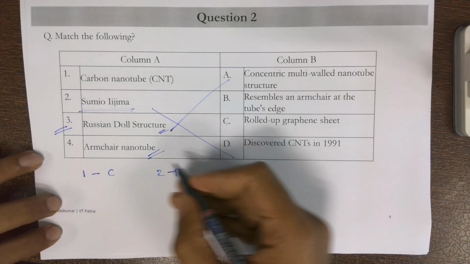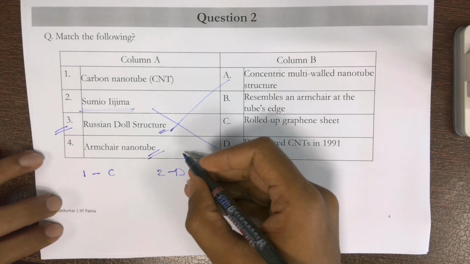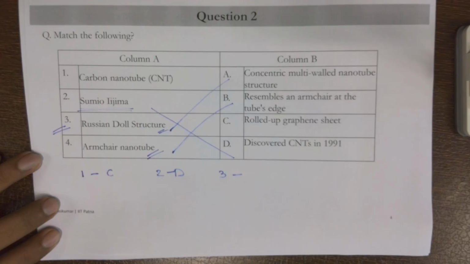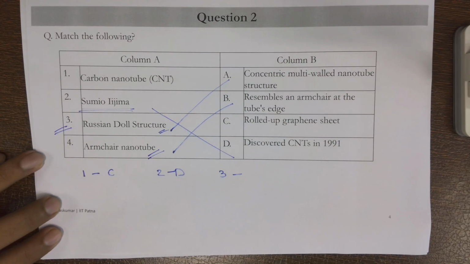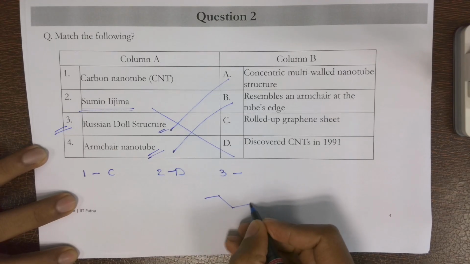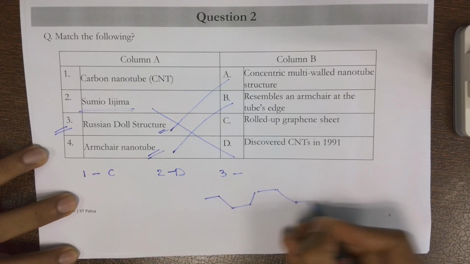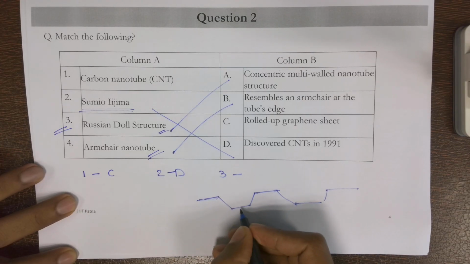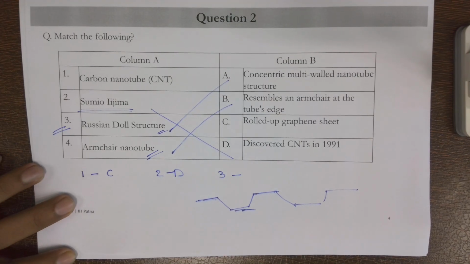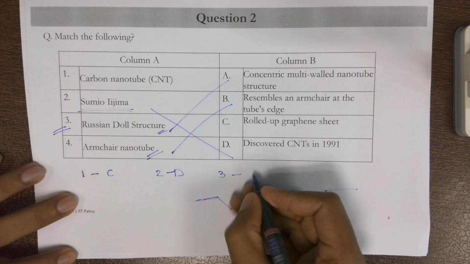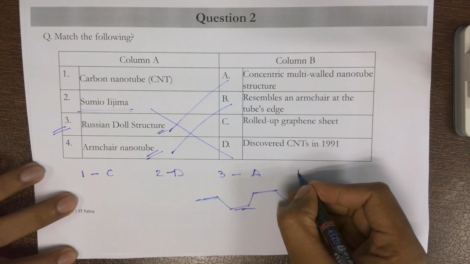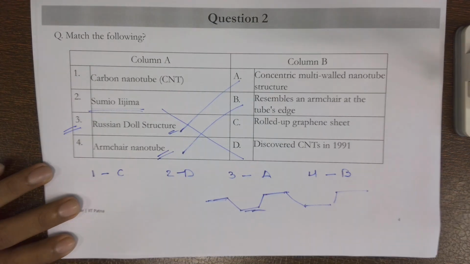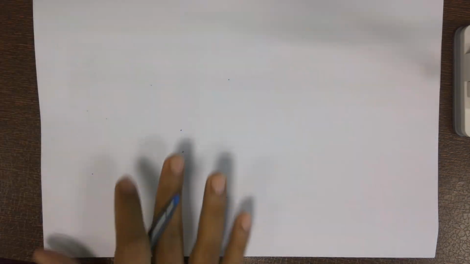And then we have the armchair carbon nanotube, and the edge of the carbon nanotube will be like an armchair, so it will be something like this, where this can be considered as the arm, and this is the chair where a person can sit. So C is going to match with A, and the fourth one is going to match. So this is the matching pair that we have solved. Let's go to the next part, question number 3.